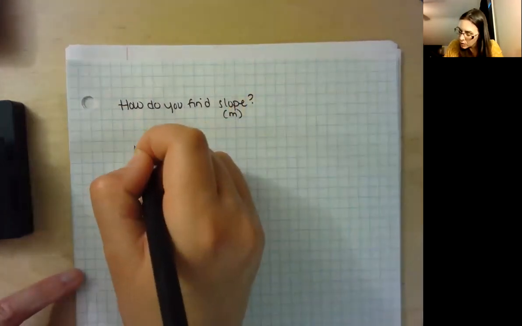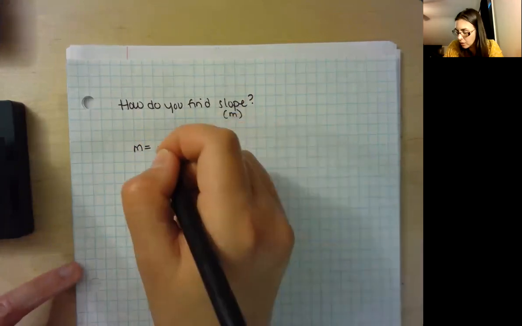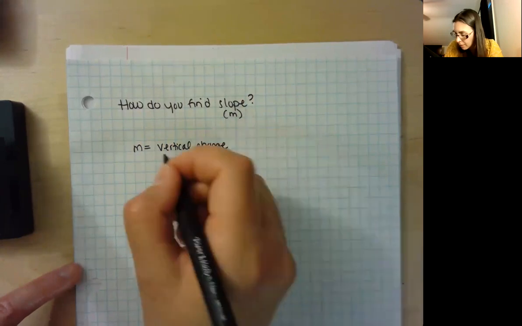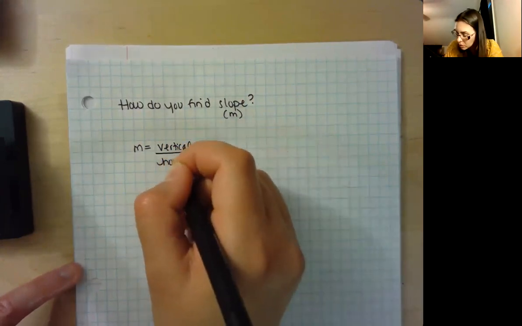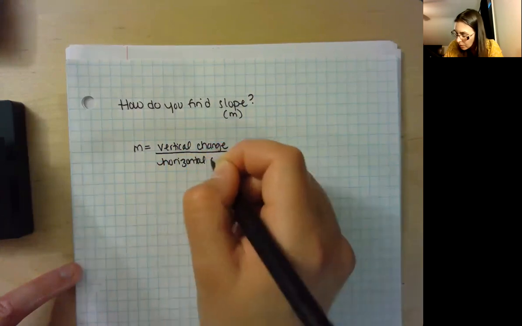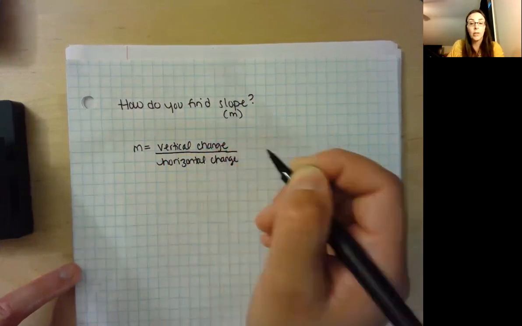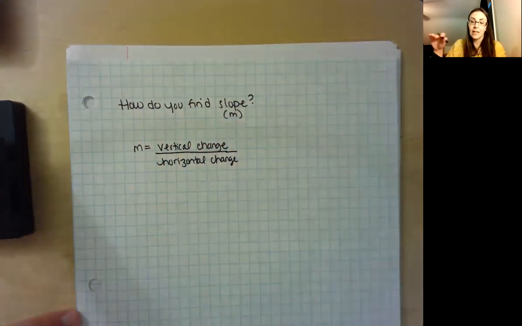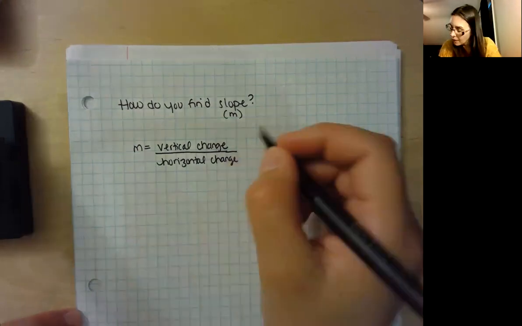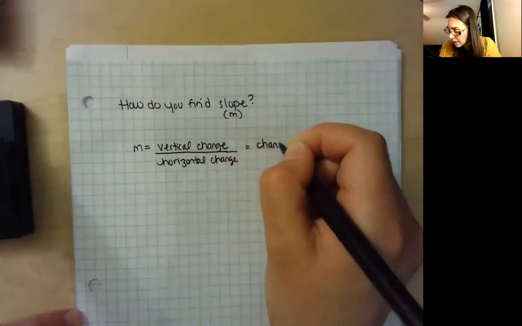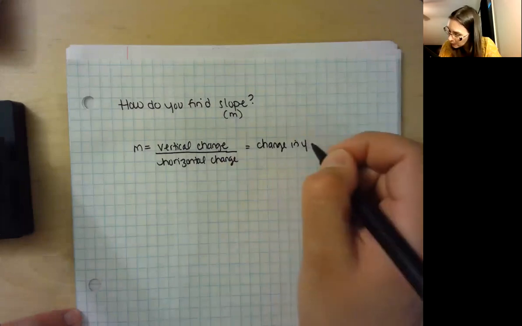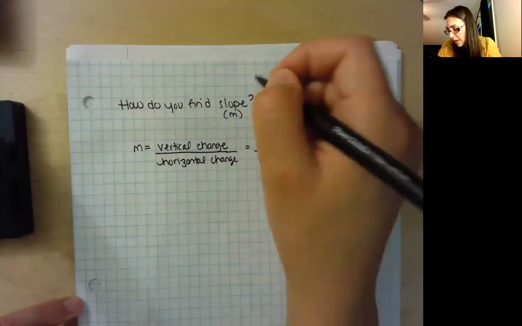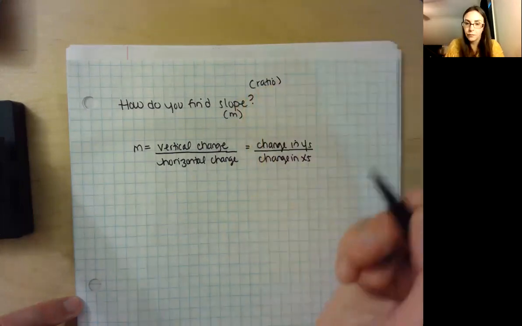So M, slope, is really related to the vertical change in the graph compared to the horizontal change in a graph. It's actually a ratio. So a slope is really the ratio of what's happening up and down versus what's happening left to right. So you can think of this also as your change in y values over your change in x's. So again, slope is really a kind of ratio, which we learn lots about.